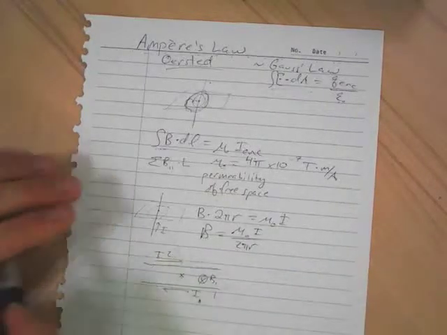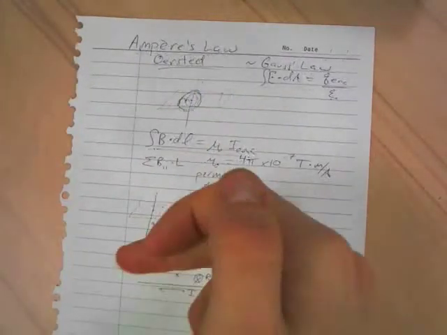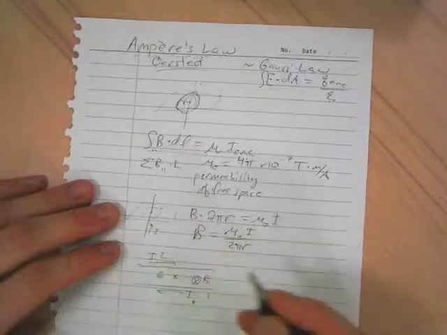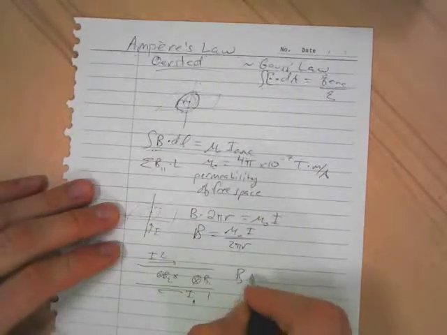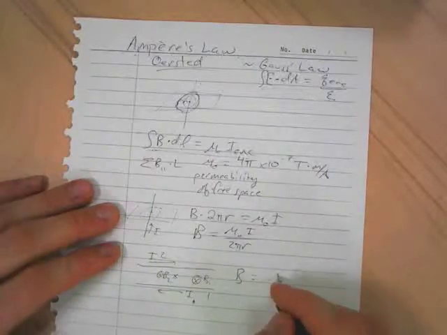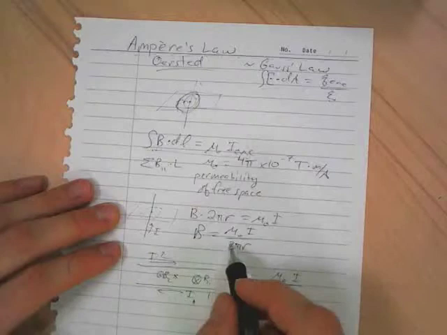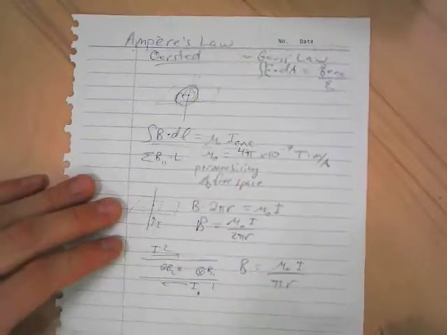This guy, put our thumb to the left, and it curls around, which means that it is also pointing into the page at this point halfway between them. So the magnitude of the B field then would be double mu naught I over 2 pi r, whatever the distance to that point is.